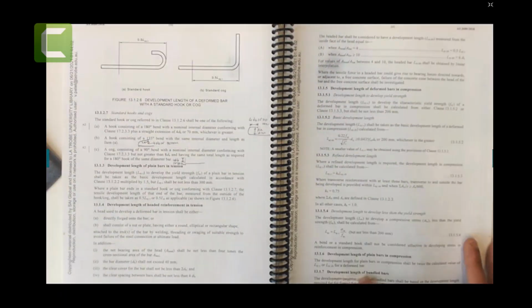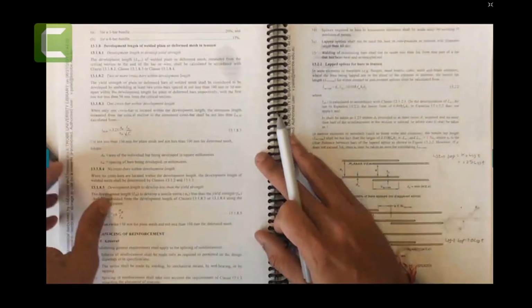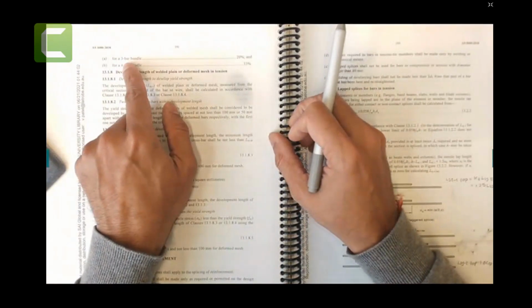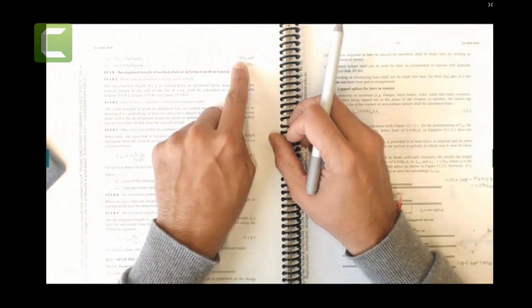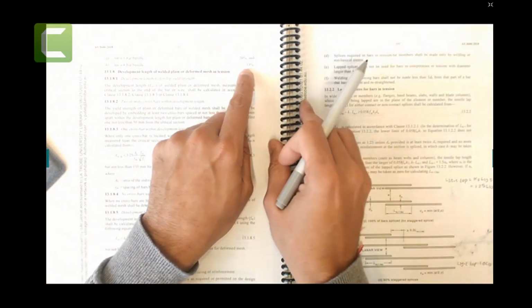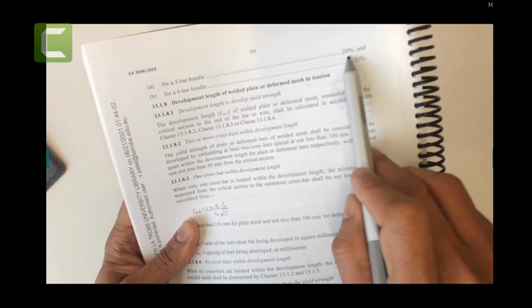13.1.7, development length of bundle bars. The development length of bundle bars shall be the development length required for the largest bar of the bundle, increased. So if you're using a 3-bar bundle, you need to increase by 20%. So if it's 3 bars, increase the development length.